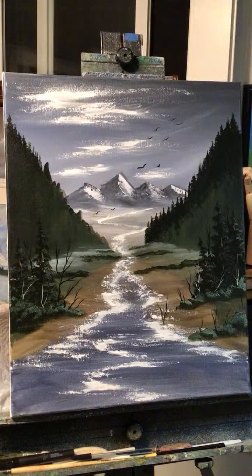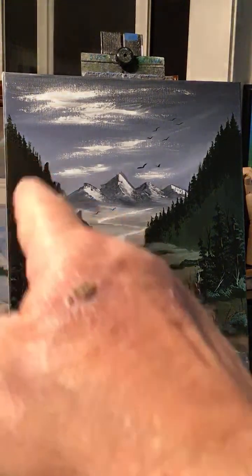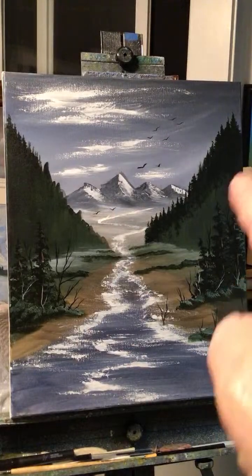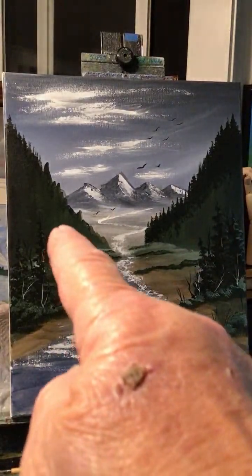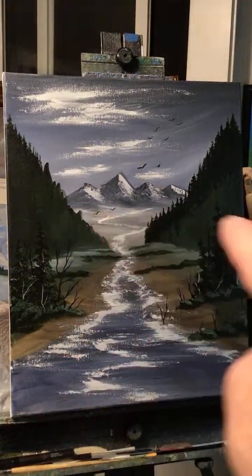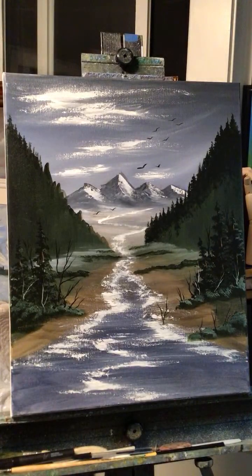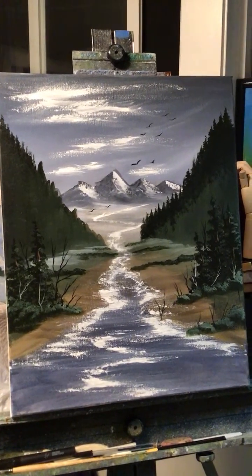But I can see I got a lot left to do on this one, but I like it. I started off with the X here, and then the horizon. That was it. It's coming out pretty good.